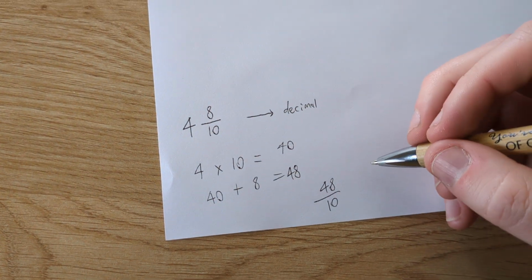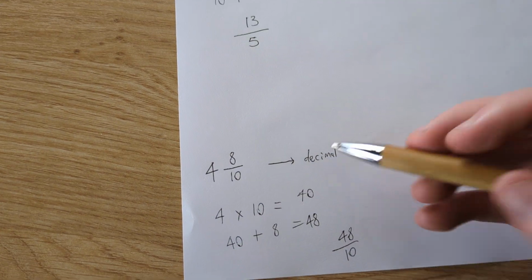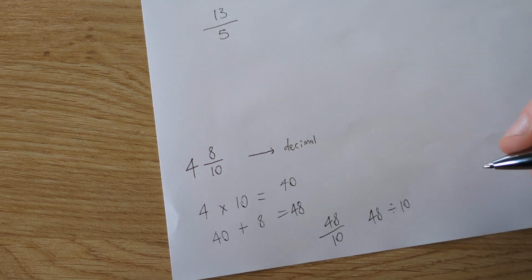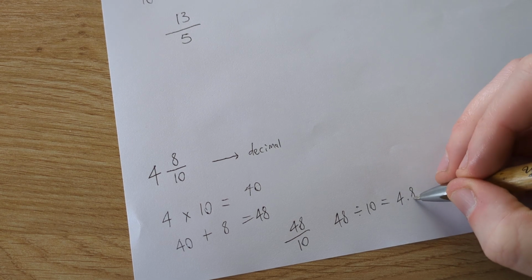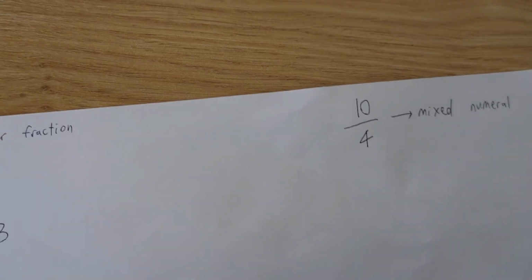Now, we've got an improper fraction. We need to turn it into a decimal. So 48 divided by 10, or 4.8 pizzas or whatever. All right, let's move on.